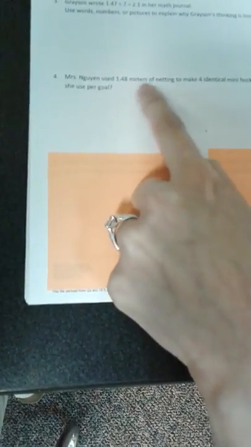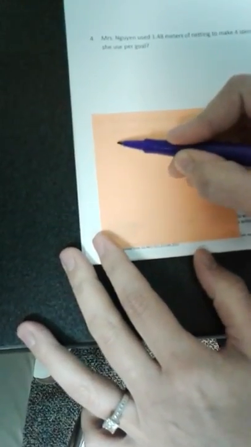Mrs. Wynn used 1.48 meters of netting to make 4 identical mini hockey goals. How much netting did she use per goal? So as I'm walking around, I'm going to be looking for 3 things basically. First, I want to make sure that they've set up the standard algorithm correctly. So I'll be looking for something like this on their paper, obviously in this area.